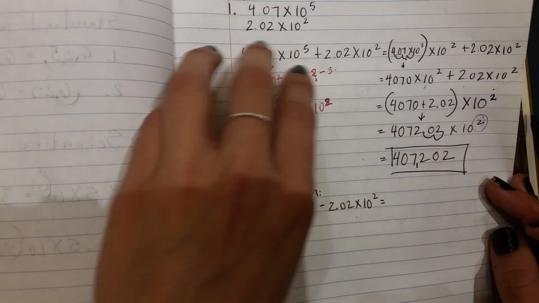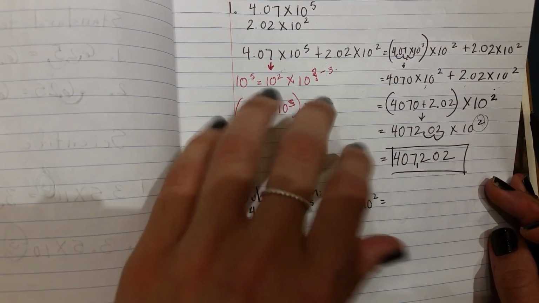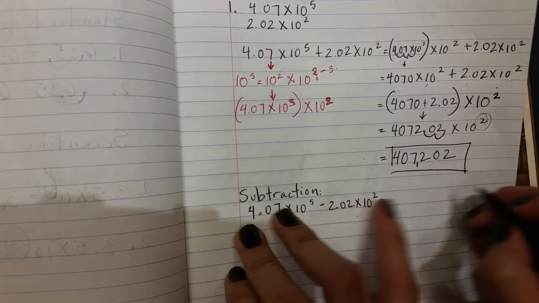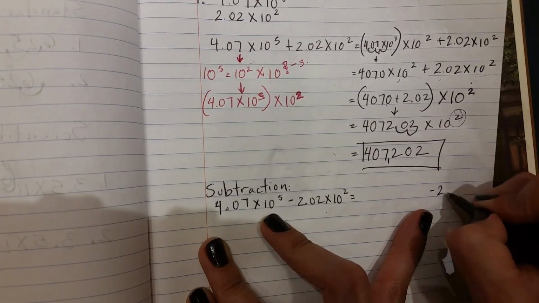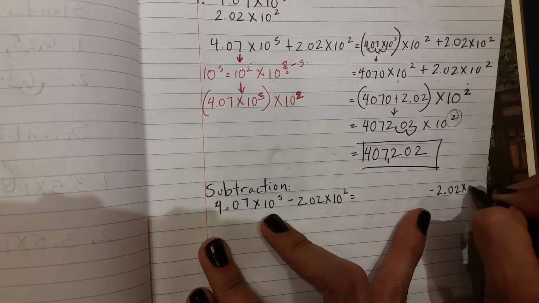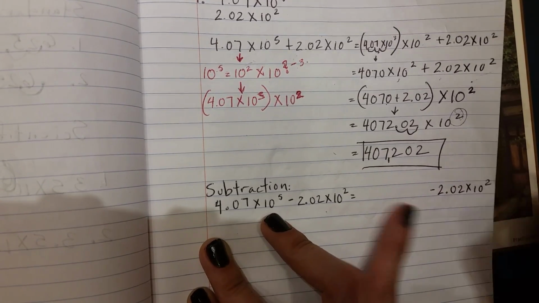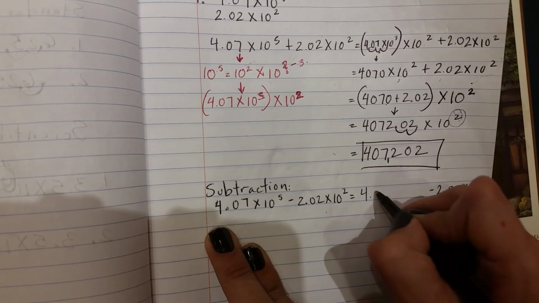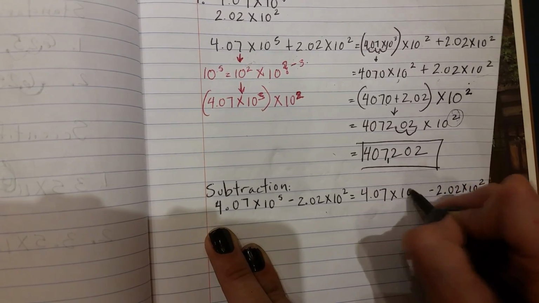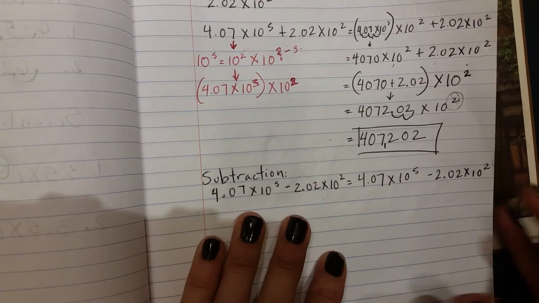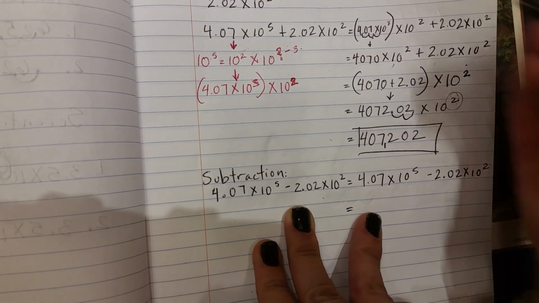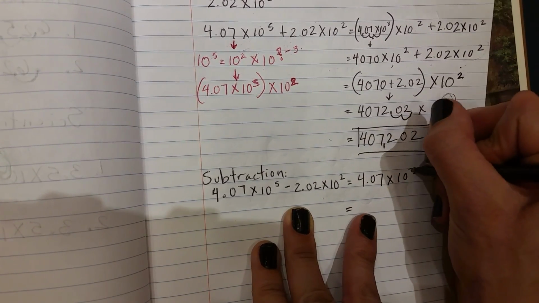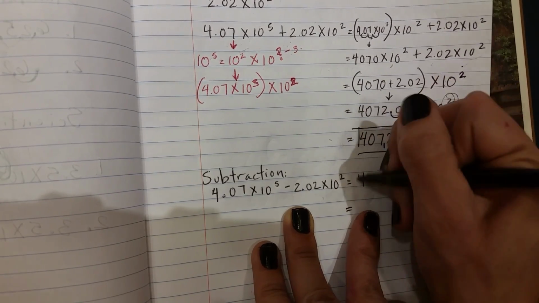However, when you are doing this in your own work, I want to see this on your paper. Okay, so remember my negative 2.02 times 10 to the second power and my 4.07 times 10 to the 5th power. All right, so now what I'm going to do, whoops, my bad, I totally wrote this wrong.